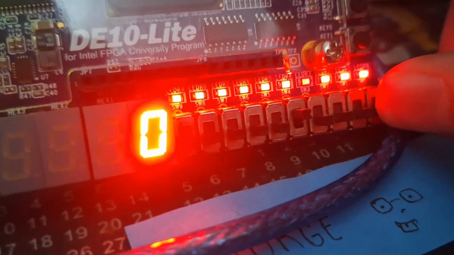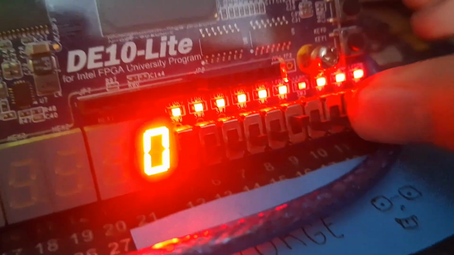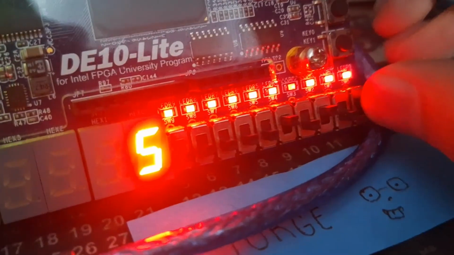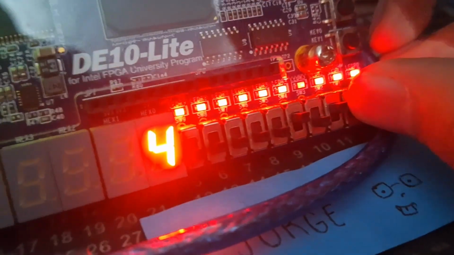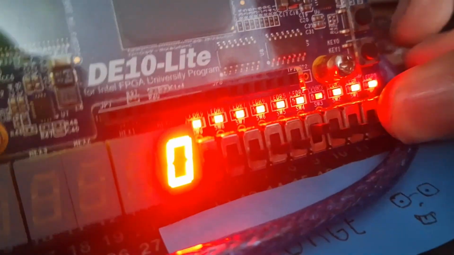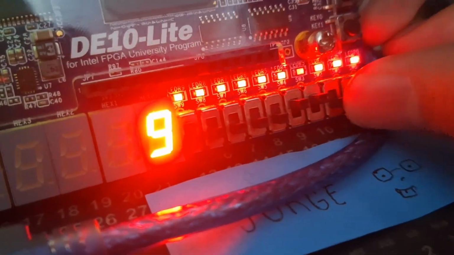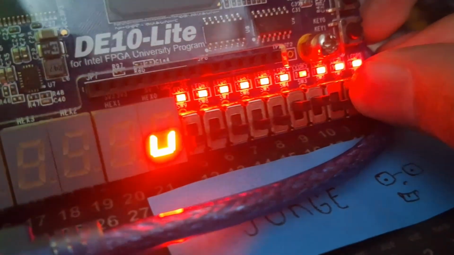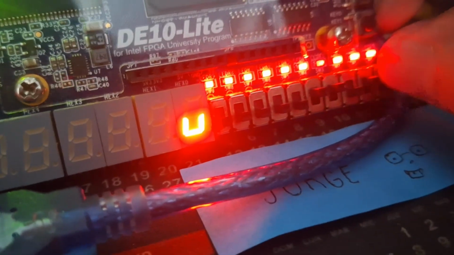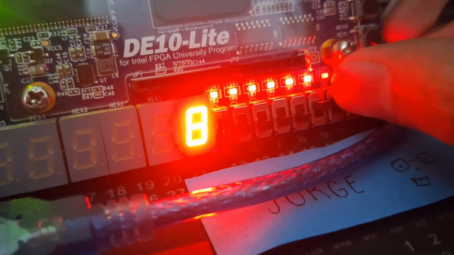So for 1 we have 1, for 2 we have 2, for 3 we have 3, for 4 we have 4, 5 is 5, 6 is 6, 7 is 7, 8 is 8, 9 is 9, and for the rest of the numbers we have a U that is invalid.